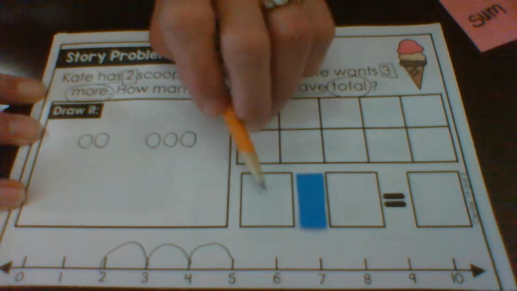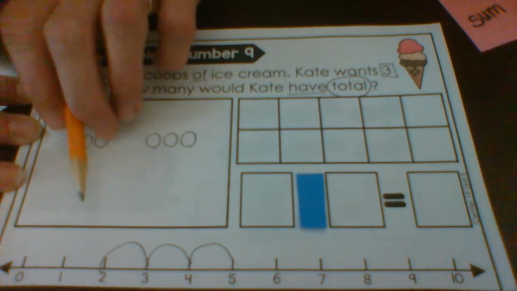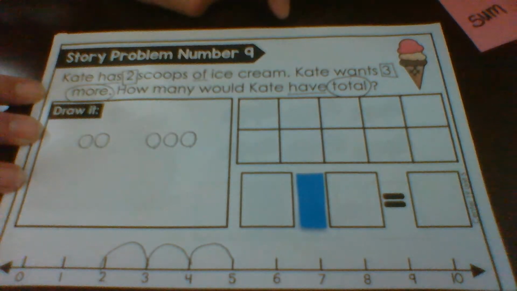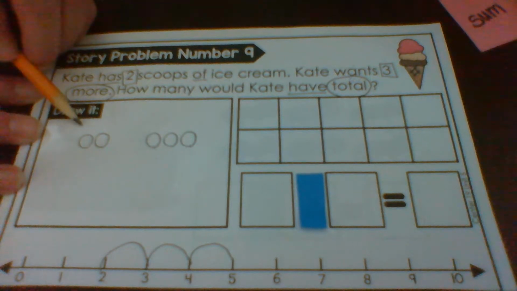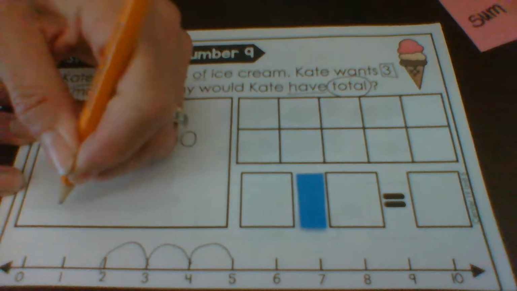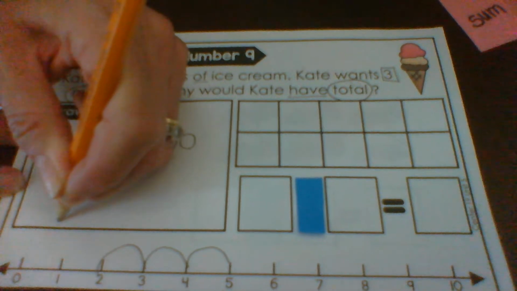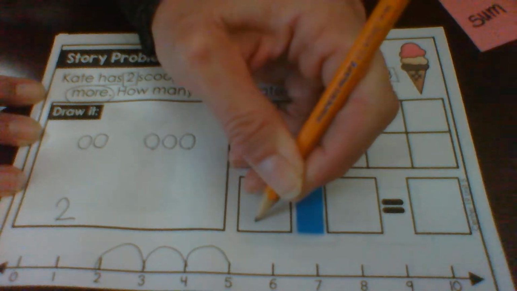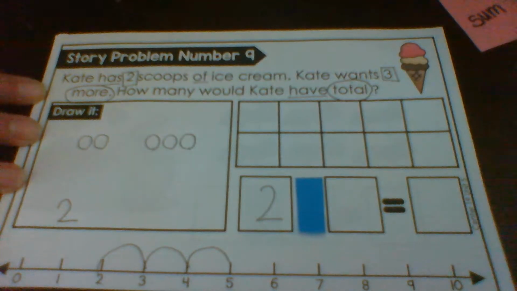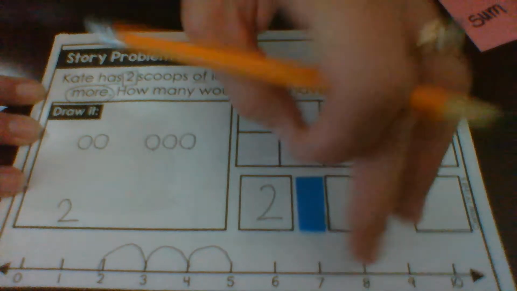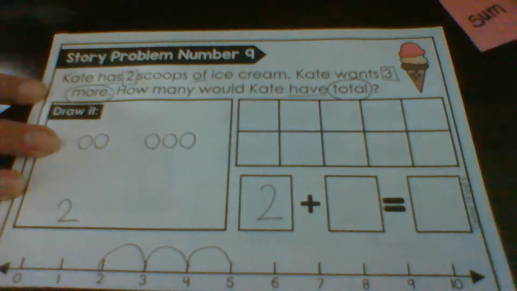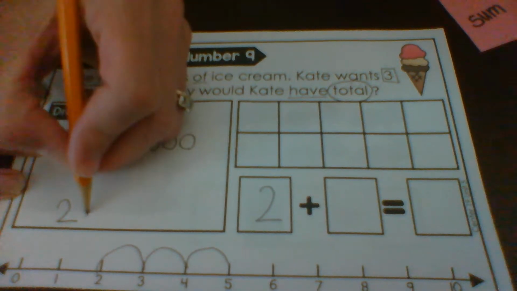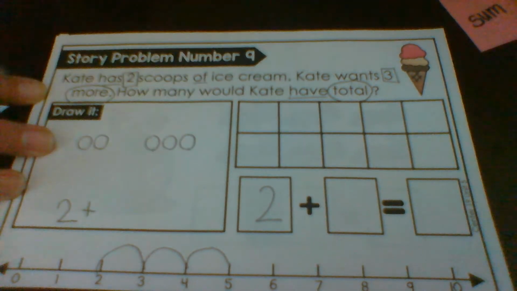Now I have boxes. You can draw boxes or you can just do it under here. This first one I'll do both ways so you can see. So how many did she start with? 2, right? So right here you're going to write your 2. I'm going to put it in my box so you can see it both ways. And then we know it's Mr. Chad add. We have to show our symbol to show we're adding. Good. And then how many more does she want?